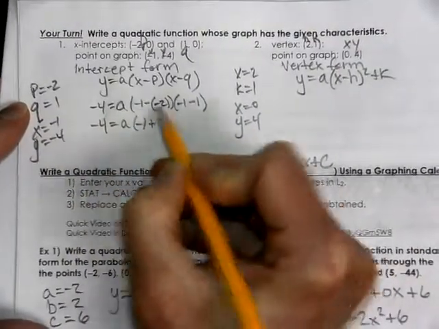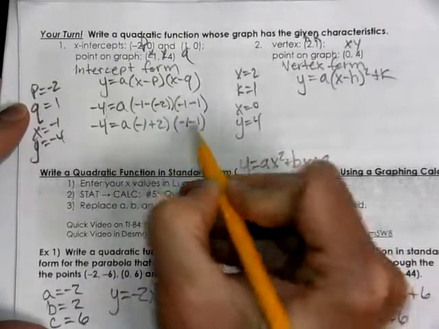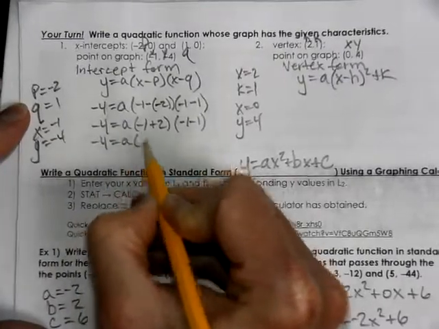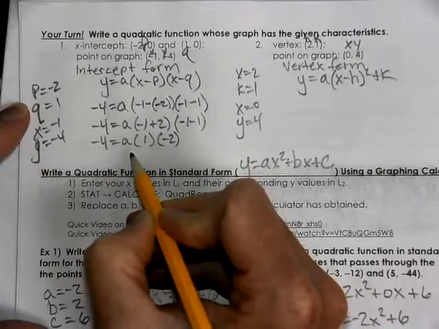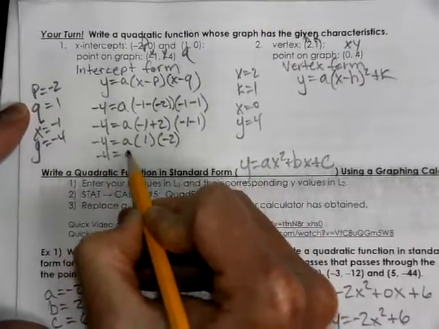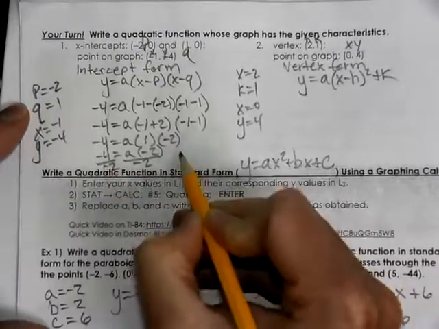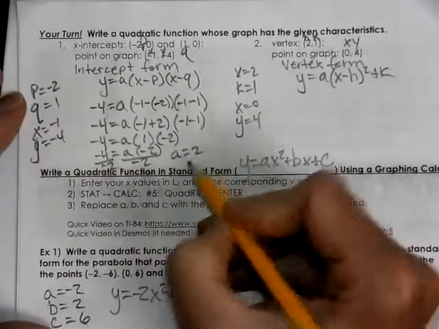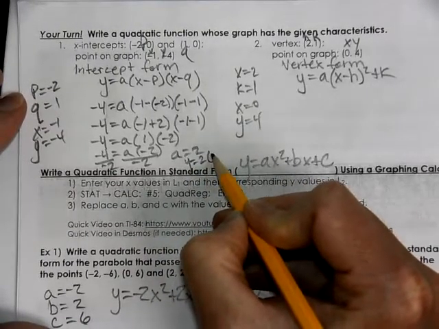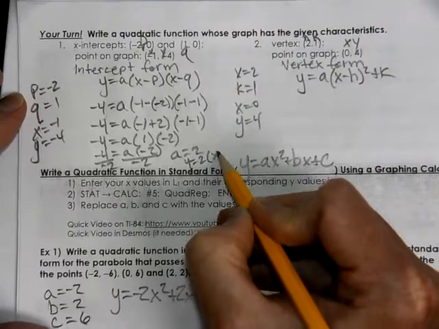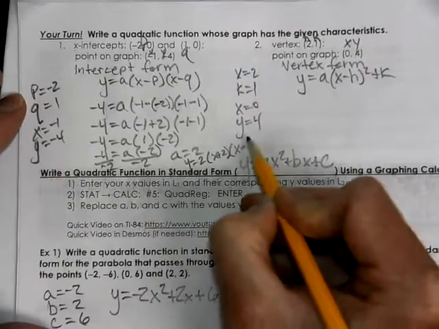So negative 1 plus 2, because you're minusing a negative. So that gives us value of 1 times negative 2. When you multiply those two values together, you get negative 2, and by dividing across, a equals 2. So y equals 2, x plus 2, x minus 1.